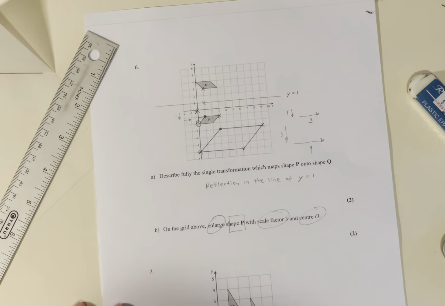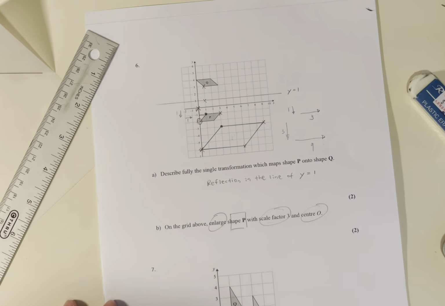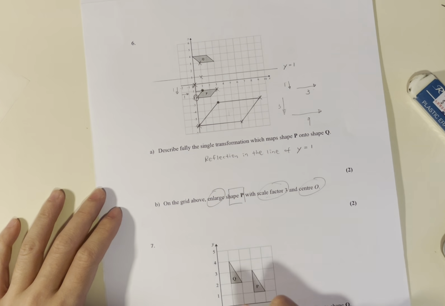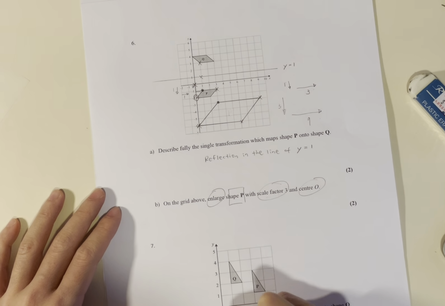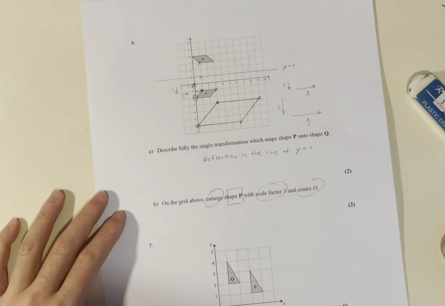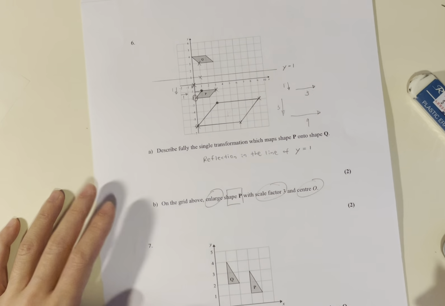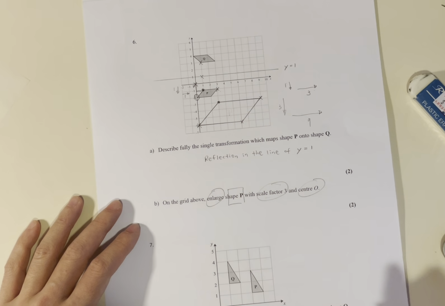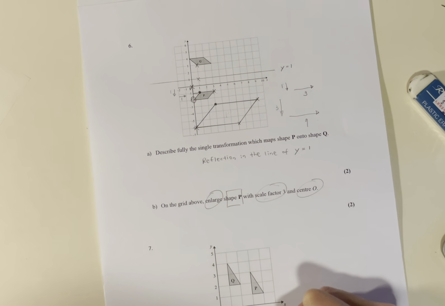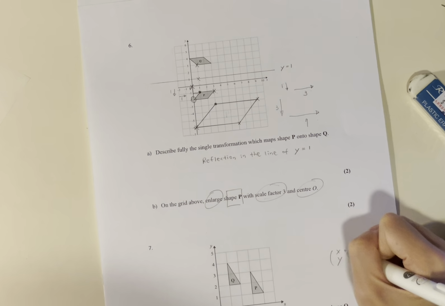Question 7. This time they ask you to just write the single transformation. In this worksheet, I think this is the first time we see translation by writing it out. So the description this time is translation, and you have to have a column factor. So what is our column factor in here? Translation by factor. So remember, x is on top, y is on the bottom.